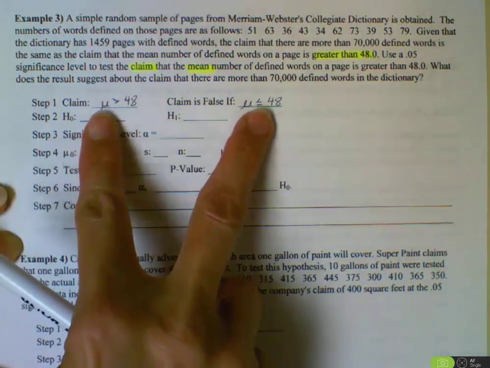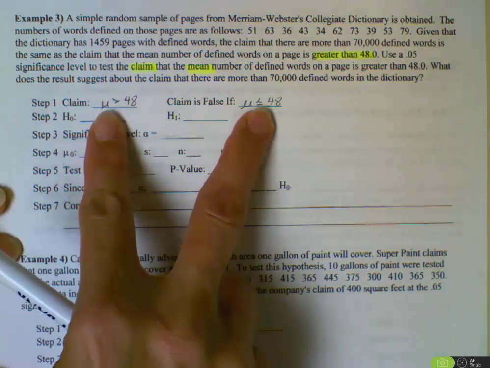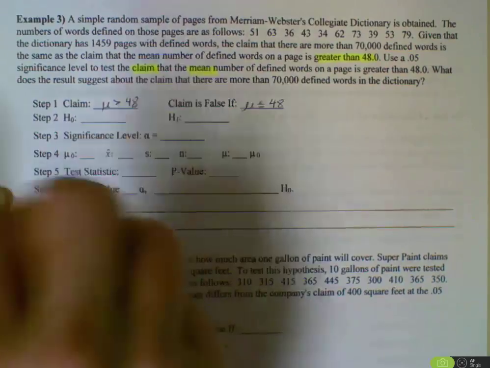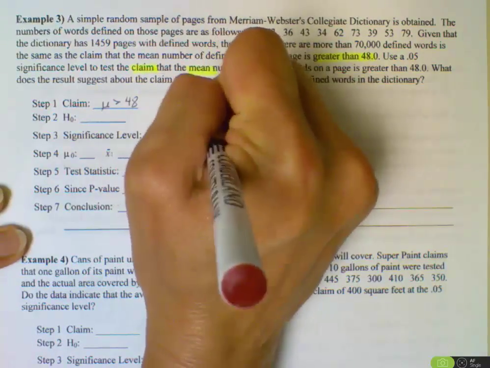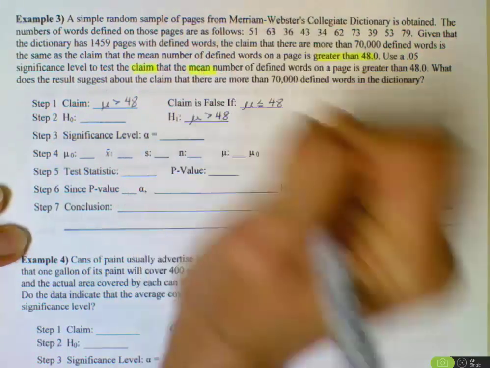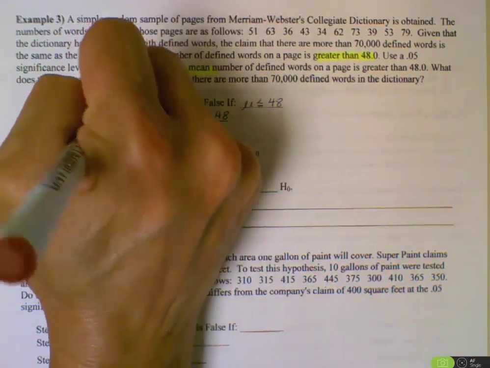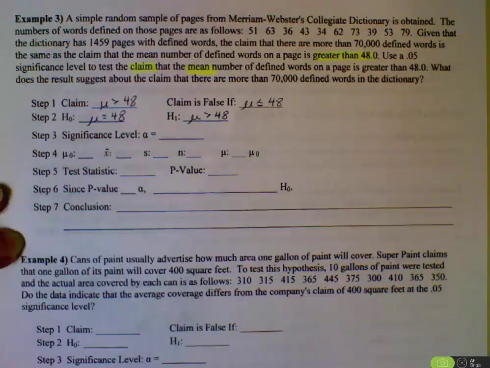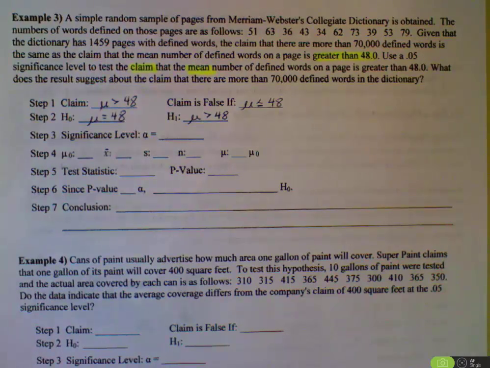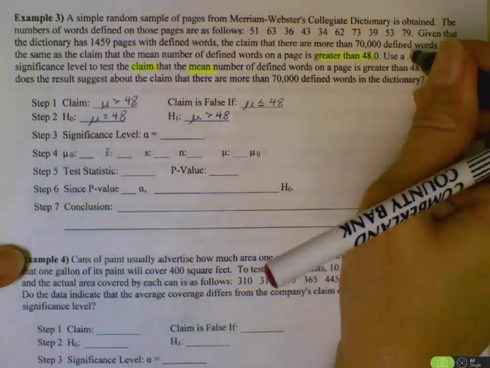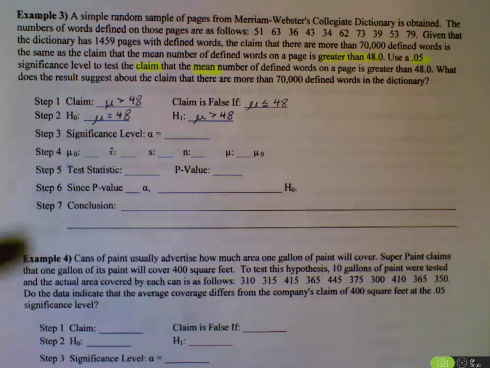The one of these two statements that does not have the equals is my alternate hypothesis. The claim doesn't have the equals, so it's my alternate hypothesis. And the null hypothesis always has equals. I was told to use a 0.05 significance level.